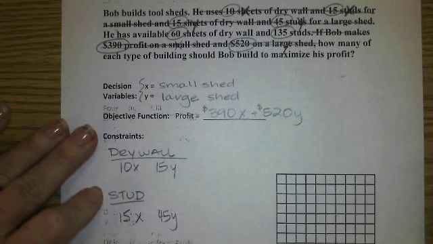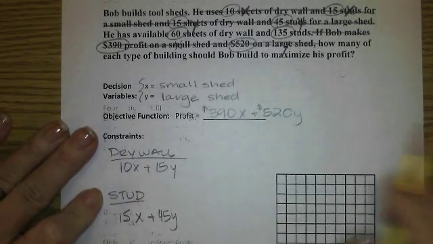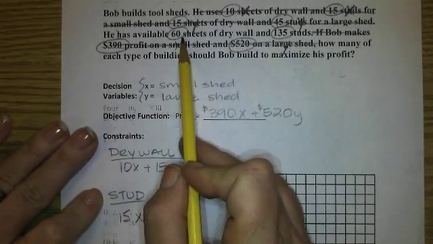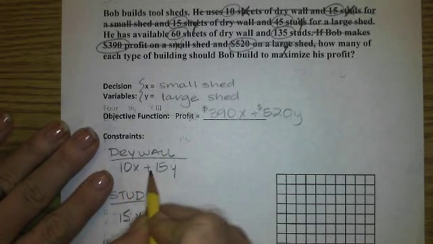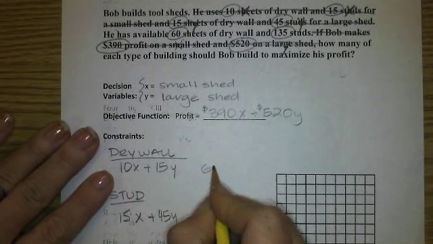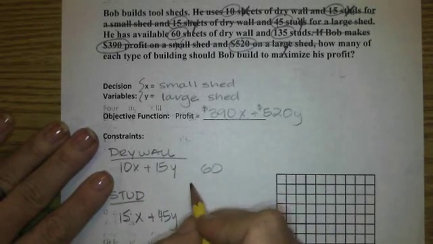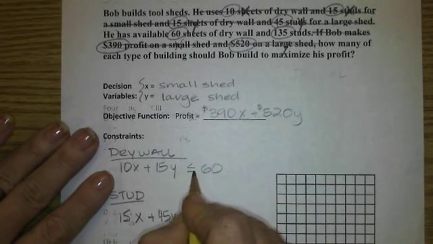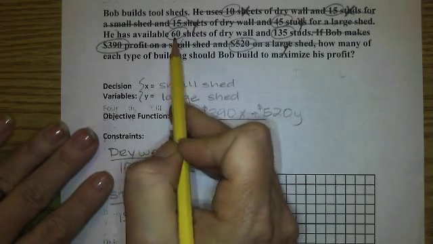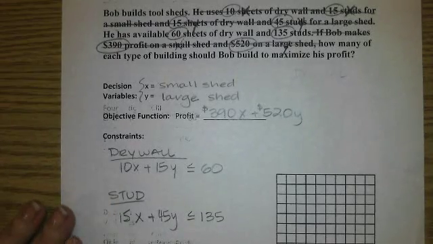Okay? So, if I have this much for drywall and this much for studs, I'm going to have to start using my last two equations. So, he has available 60 sheets of drywall. So, if I need 10 for my small shed, 15 for my large shed, it has to be less than that 60. Okay? We can't use 61 sheets. I can only use 60 sheets, so it has to be less than or equal. That takes care of that one. This one, 135 studs, has to be less than or equal to that right there.